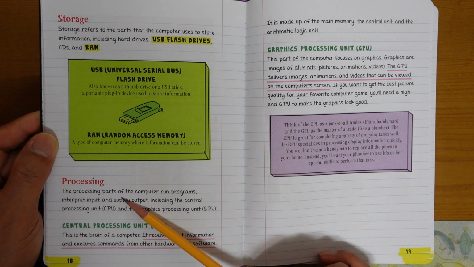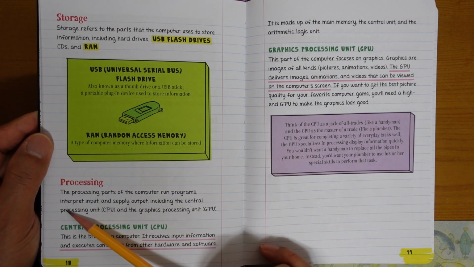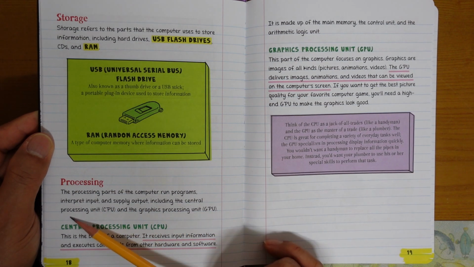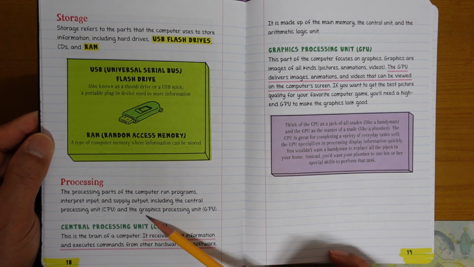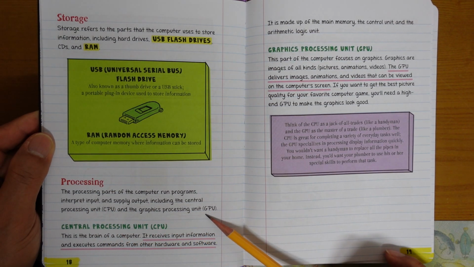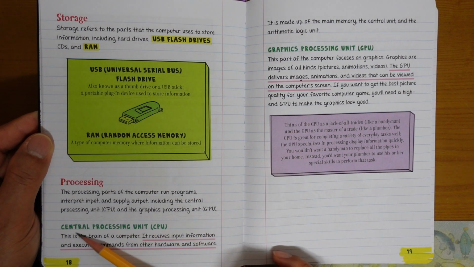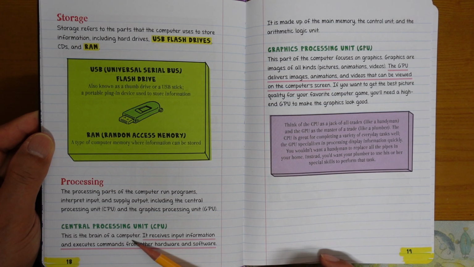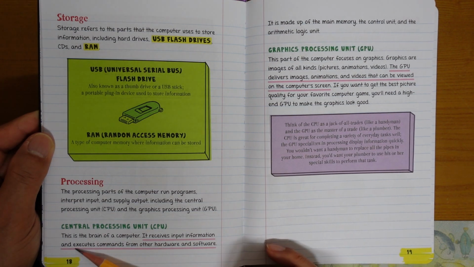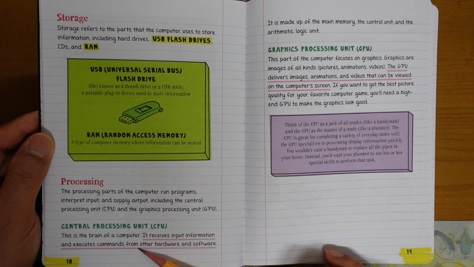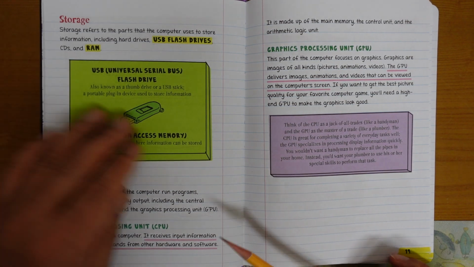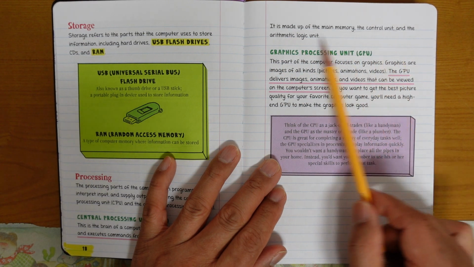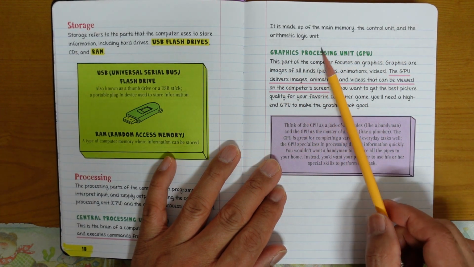Processing: the processing part of the computer runs programs, interprets input, and supplies output, including the central processing unit, CPU, and the graphics processing unit, GPU. Central processing unit, CPU. This is the brain of a computer. It receives input information and executes commands from other hardware and software. It's made up of the main memory, its control unit, and the arithmetic logic unit.